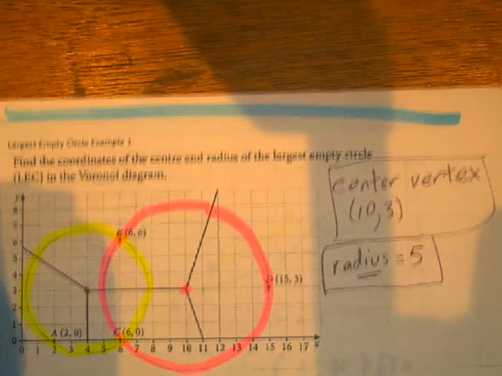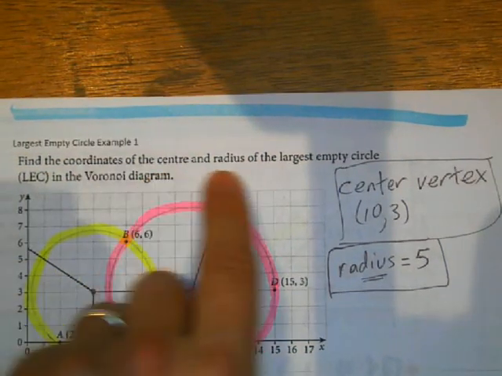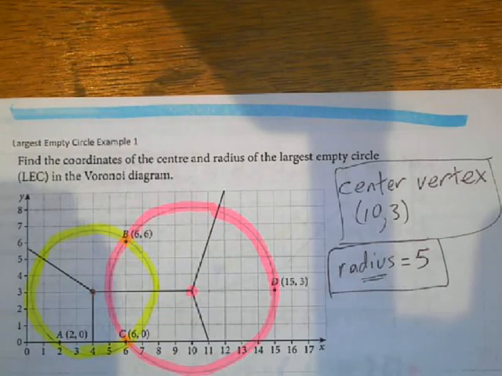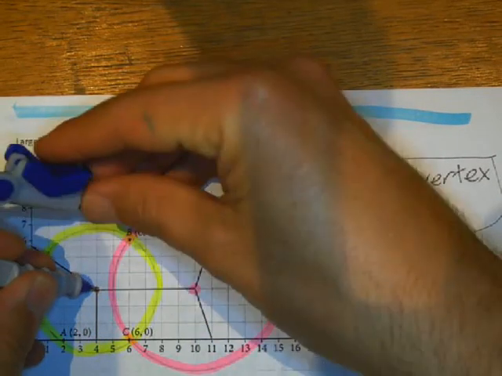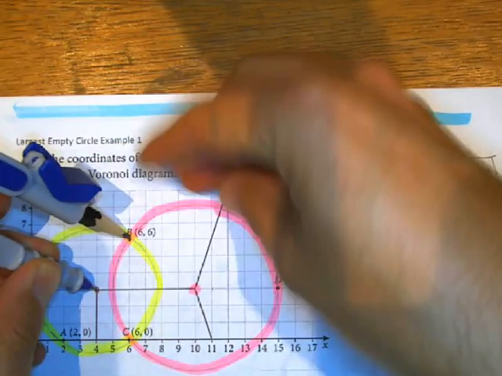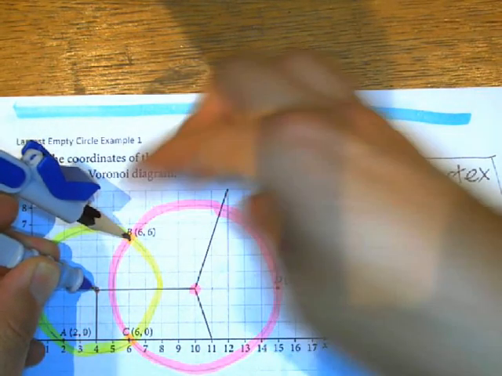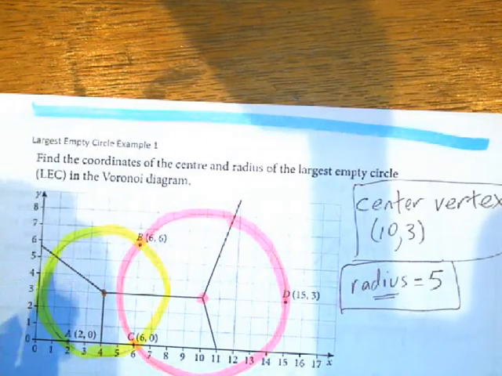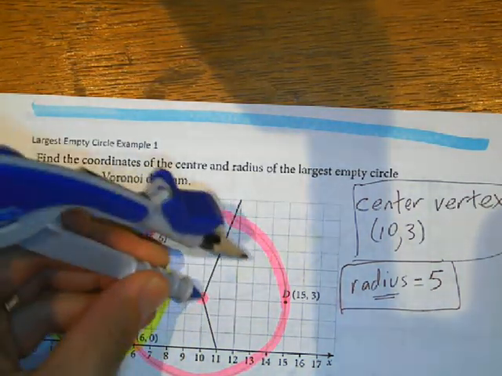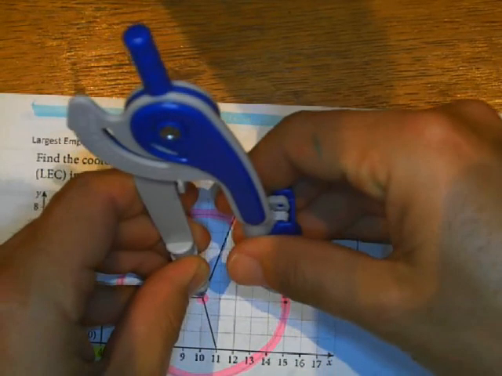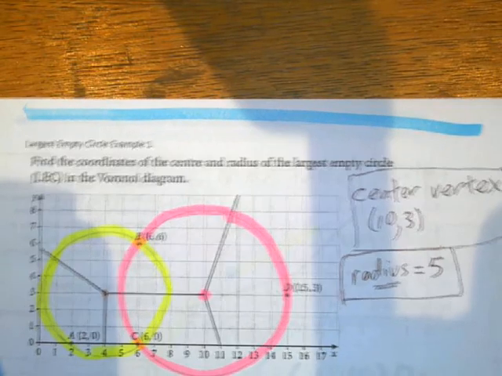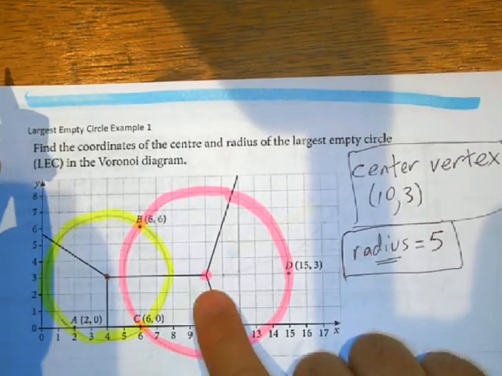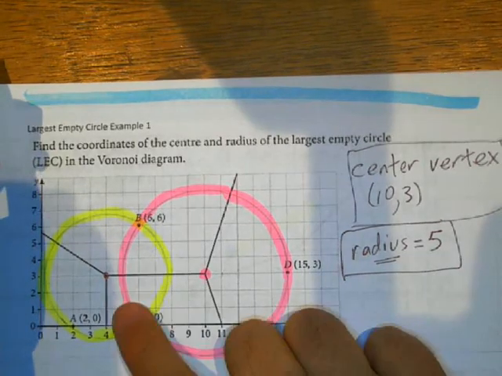Okay, find the coordinates of the center and radius of the largest empty circle. So the first thing I did is I said, okay, here's a vertex, put the sharp point there, and then put the pencil at B. Okay, and then I drew my circle. And then I put the sharp point at this vertex, and then I adjusted the pencil to D. And then I drew my circle. And clearly, just from looking at this, you could tell the pink circle is larger than the yellow circle.